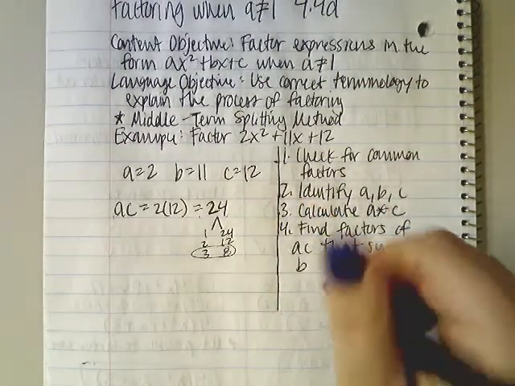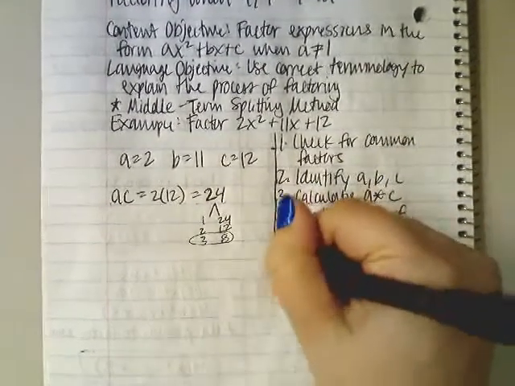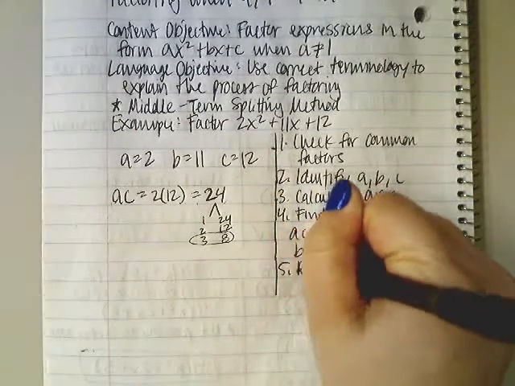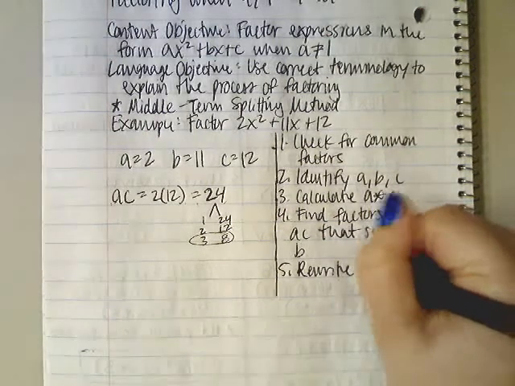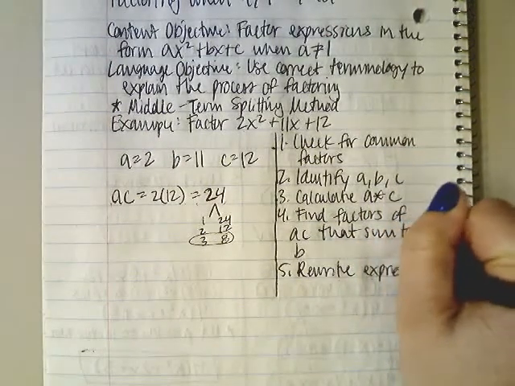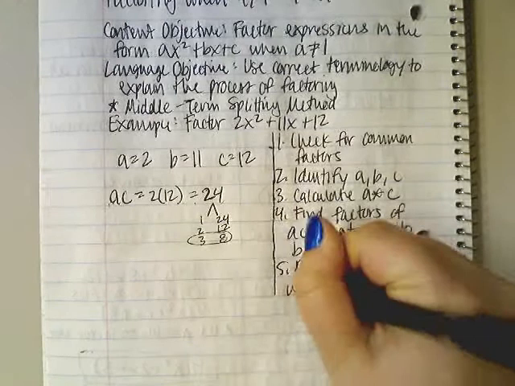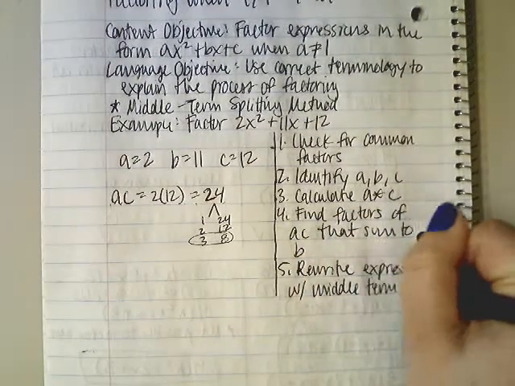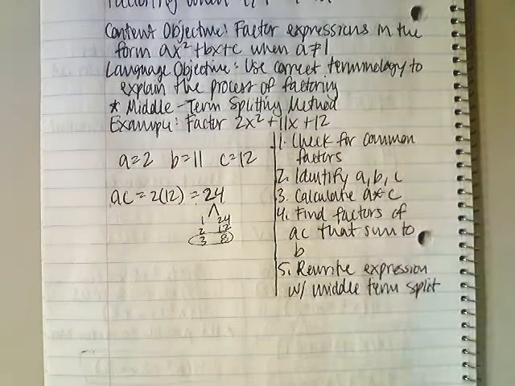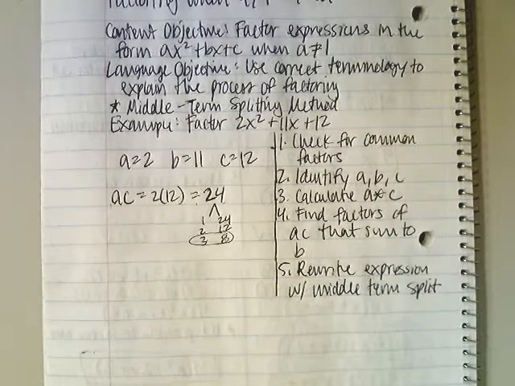And next thing I'm going to do, so step 5, I'm going to rewrite my quadratic, or my expression, with the middle term split. And it's going to be split into my two factors.